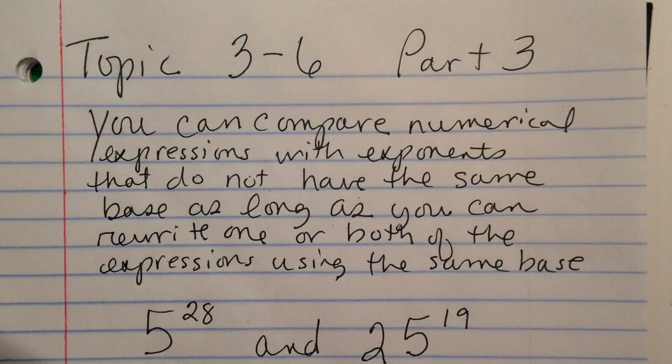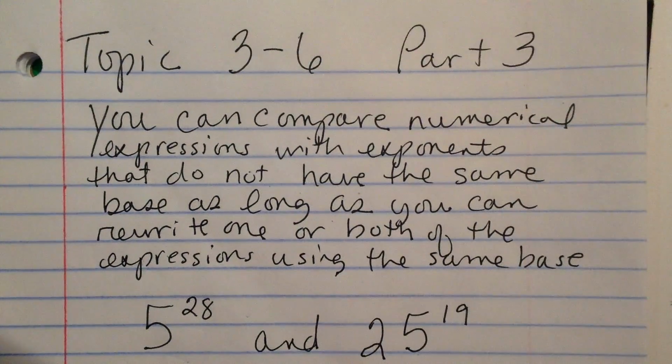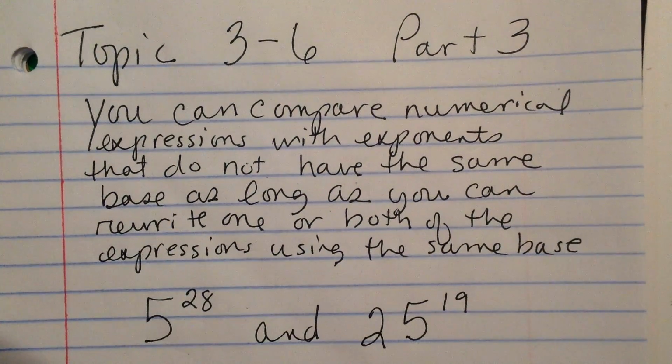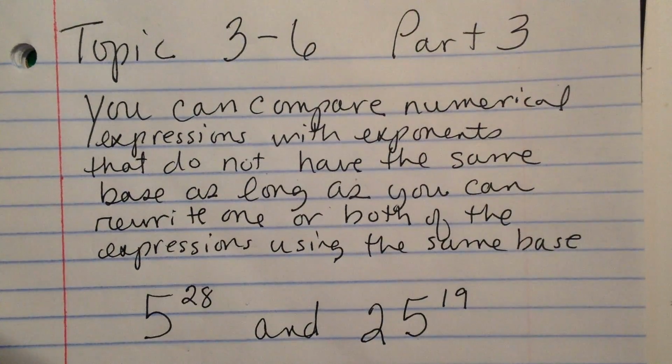Topic 3-6, Part 3. You can compare numerical expressions with exponents that do not have the same base, as long as you can rewrite one or both of the expressions using the same base. In this problem, I'm comparing 5 to the 28th power and 25 to the 19th.